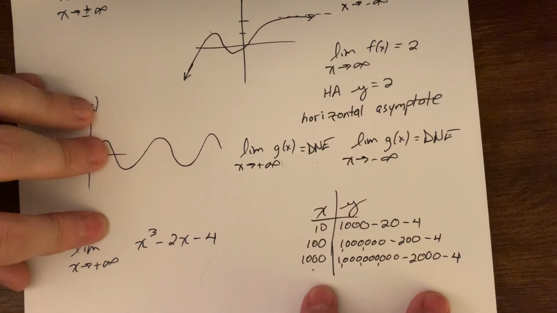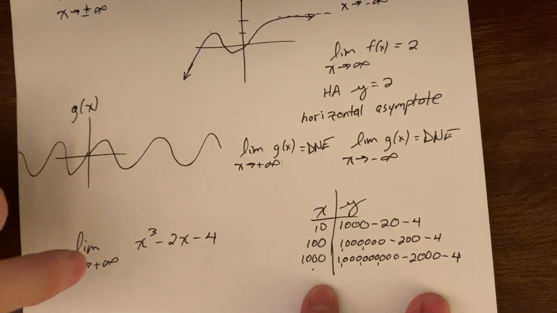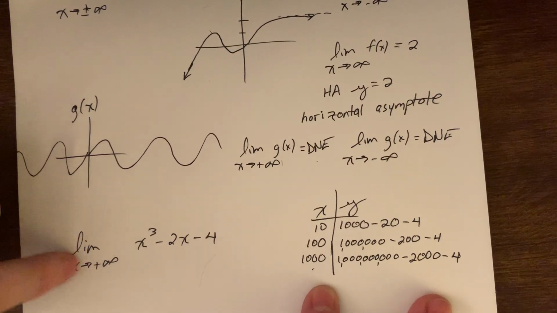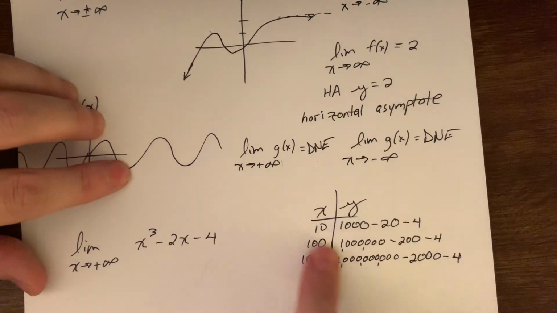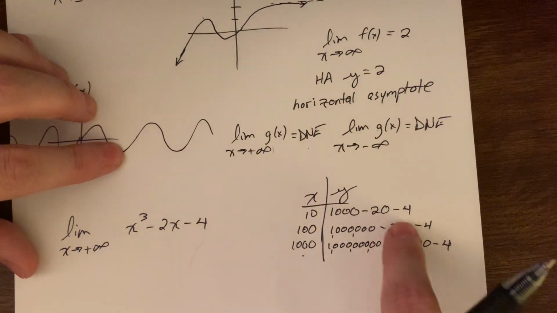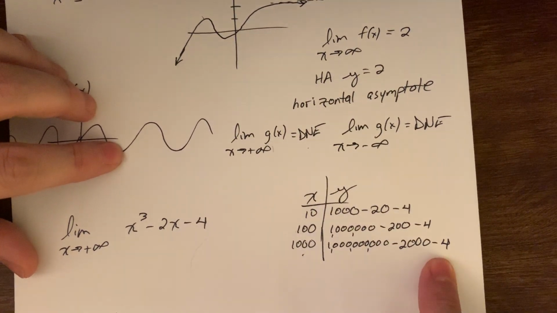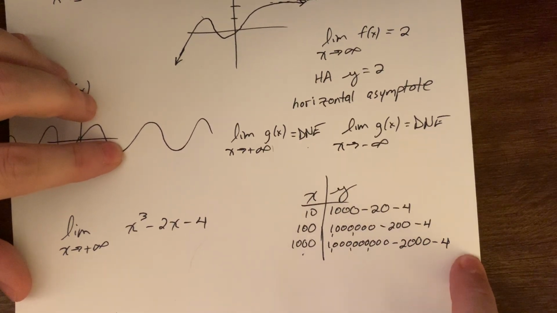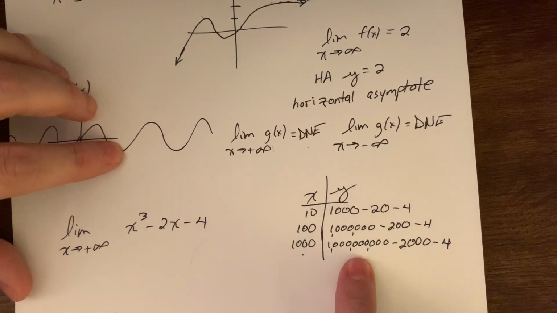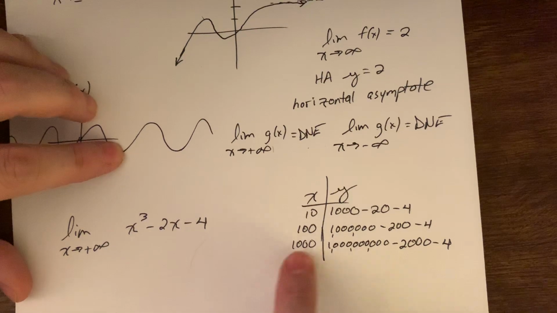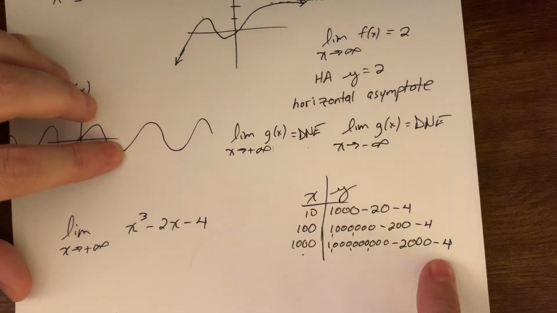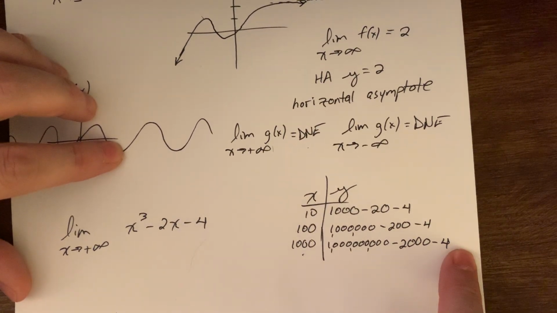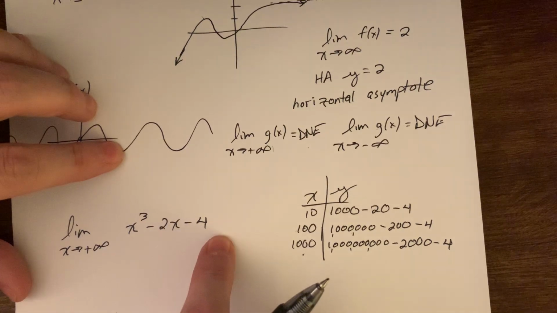The point of this exercise is that when x gets really, really big and similarly really, really small, the idea of approaching positive or negative infinity, look at the actual numerical values and realize that these later terms are basically irrelevant. If you have $1 billion and then lose 2,000 and then lose $4, to significant figures, you still have $1 billion. And that's only letting x go to 1,000. Imagine what would happen if x is 10,000, 100,000, 1,000,000. It just gets worse and worse. These other terms are essentially irrelevant.